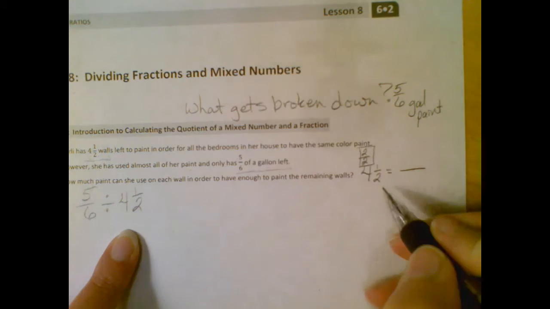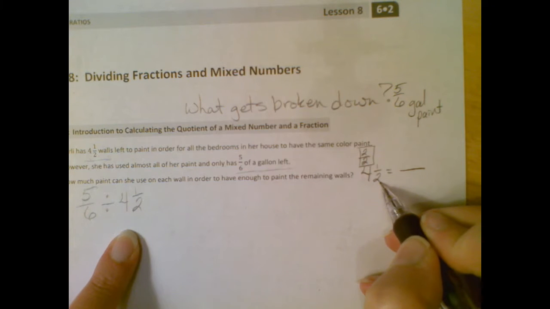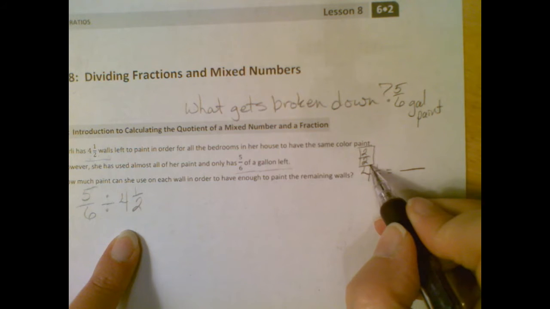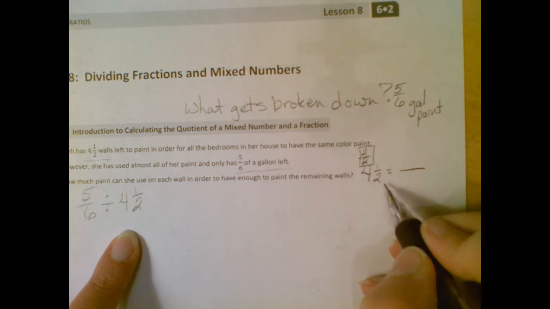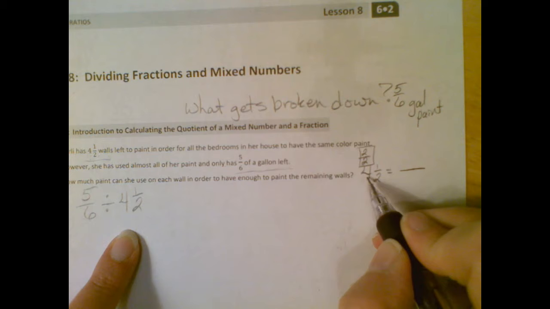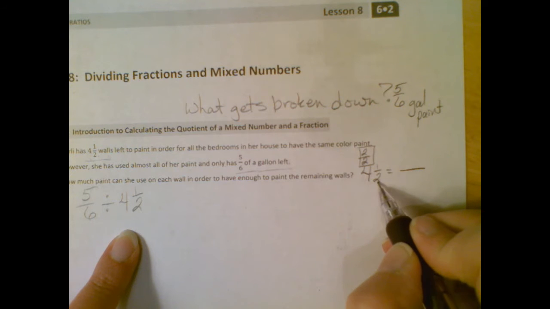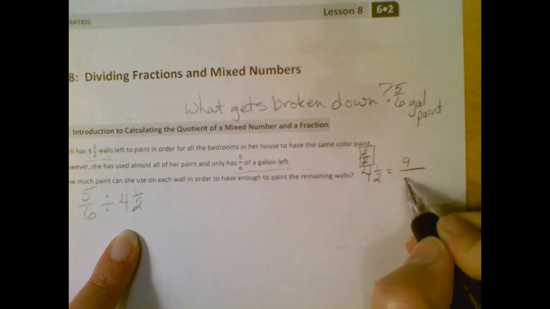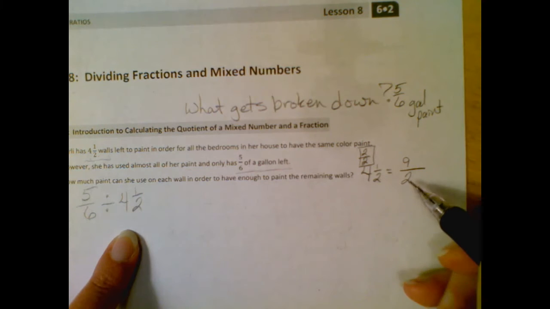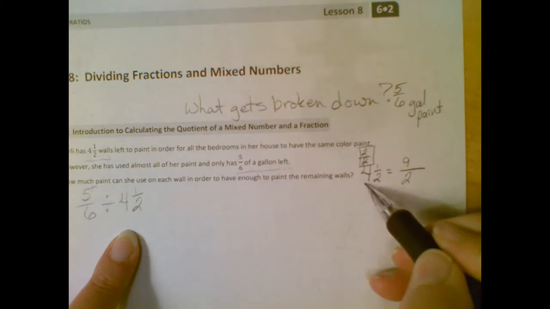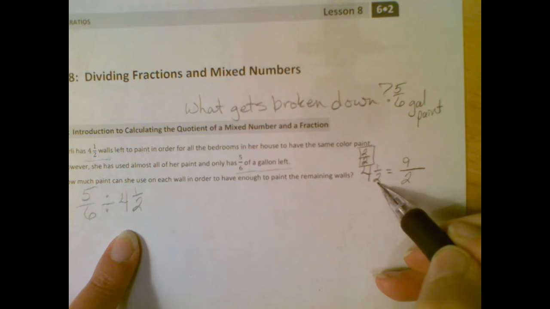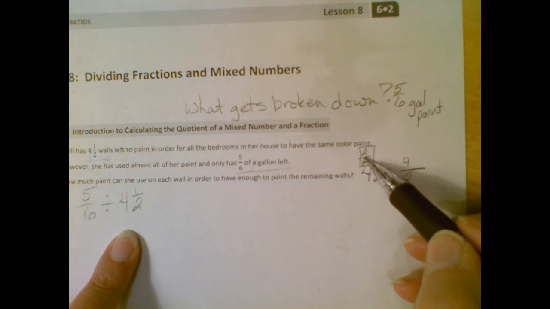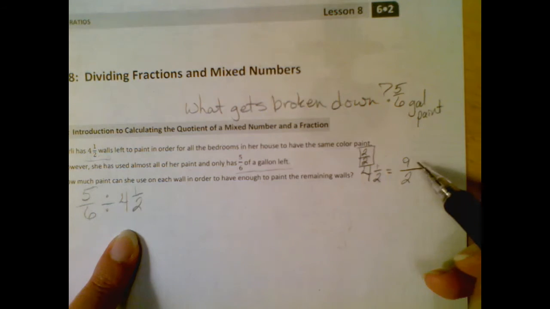I got that 2 because the denominator is 2 already. So I have 4 groups of this 2/2, which is my giant 1. So I can do 4 times 2. 4 times 2 is 8, plus the one that's already there is 9. 9 halves. 9 halves is equal to 4 1/2, in this case, walls. So that makes sense because if I had 4 groups of 2/2 plus the 1.